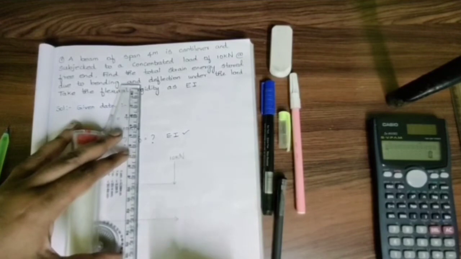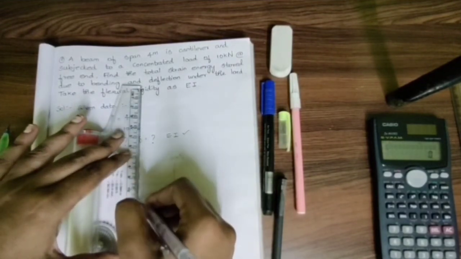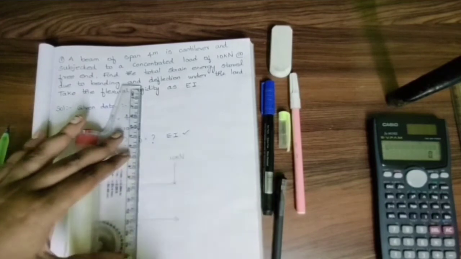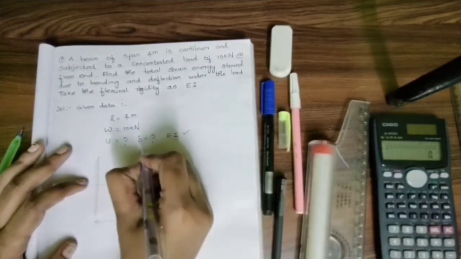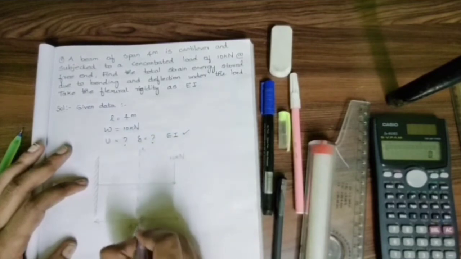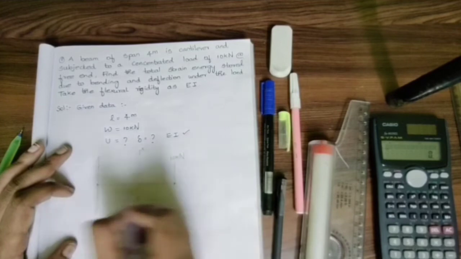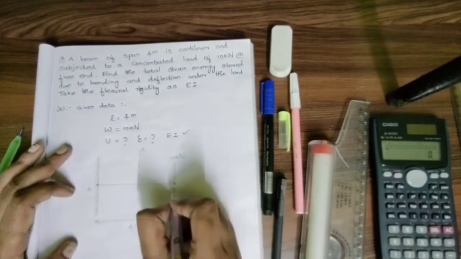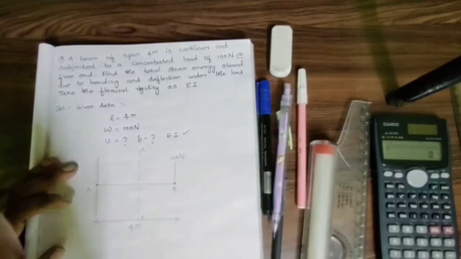Now to approach this problem we need to know the moment. So I am just drawing an imaginary line here and just mentioning it as x and x, and let this be the moment point, and let me point these 2 points as A and B. Just for naming purpose I am giving A and B.